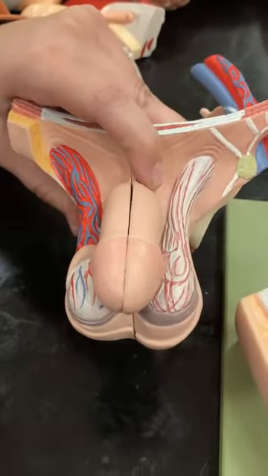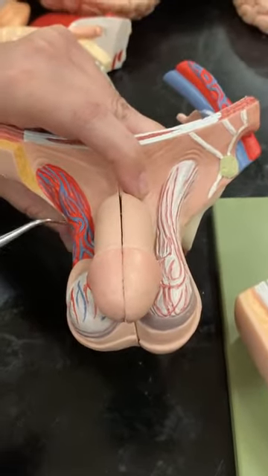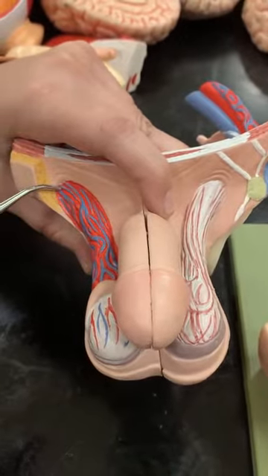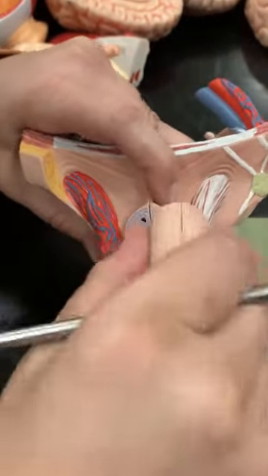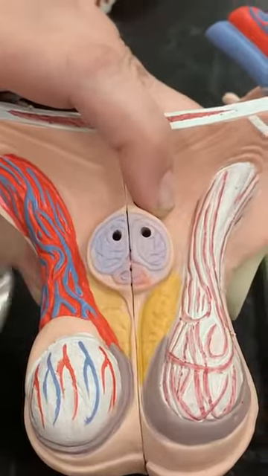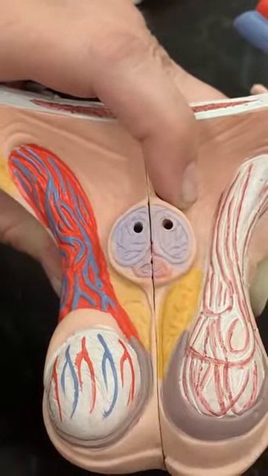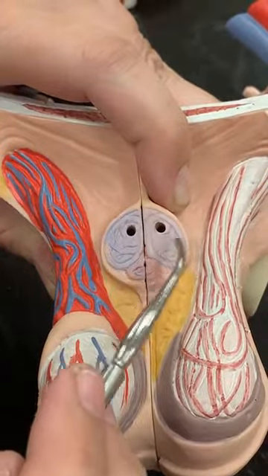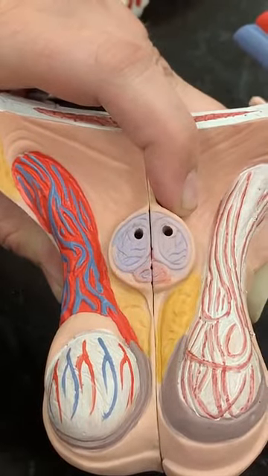Now, your spermatic cord, again, is going to contain your blood vessels. Inside of your spermatic cord, you are going to have the ductus deferens, which transports sperm to the ejaculatory duct, and we'll talk about that. Now, if I took this structure off, if you did a cross-section of the penis, the posterior cavity is going to be your corpus cavernosum, and then where the urethra is, the corpus spongiosum.